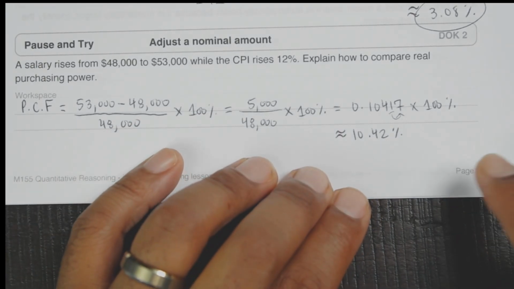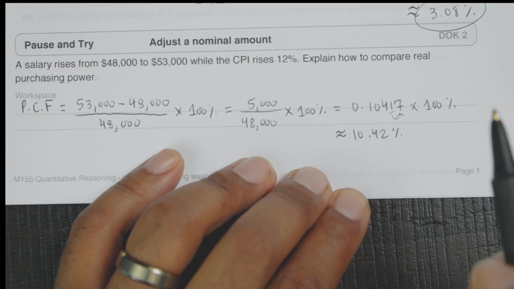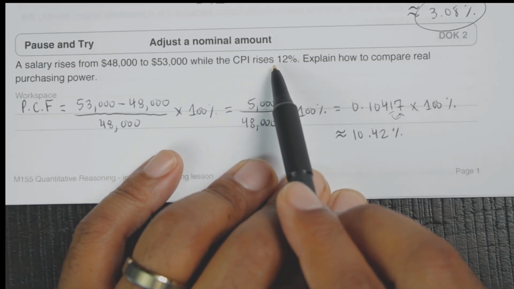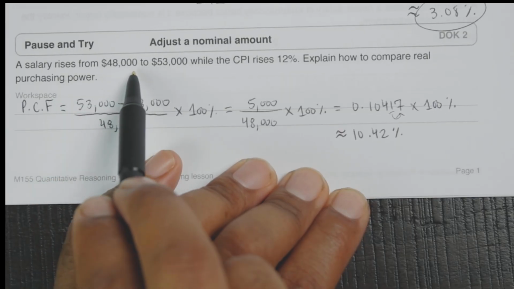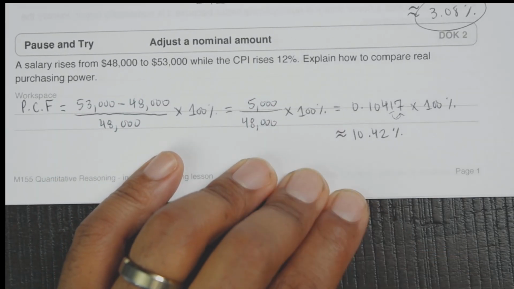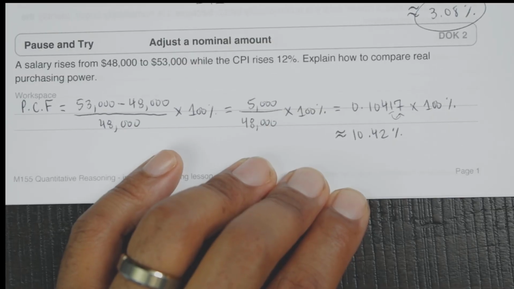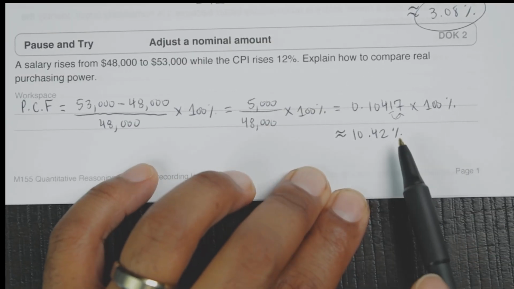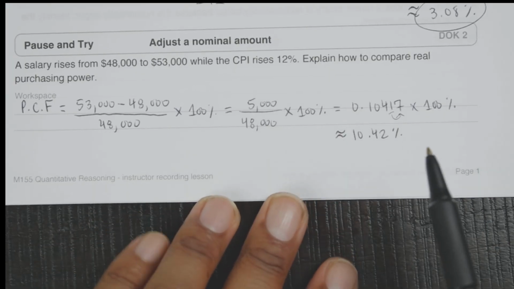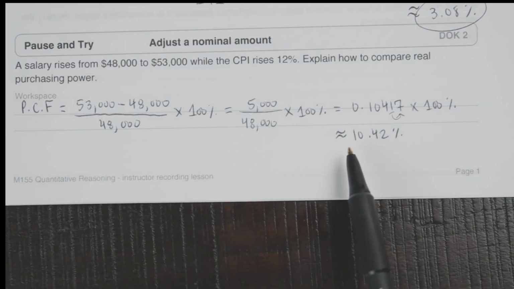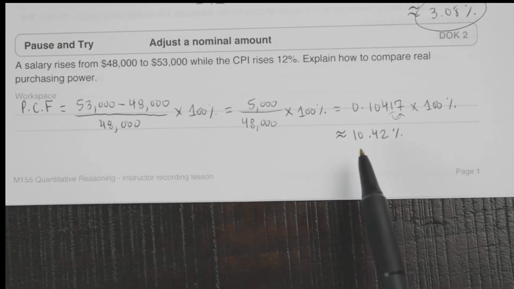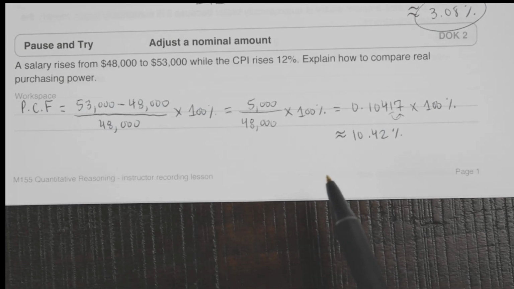But we're also told that the CPI increased by 12%, right? So a salary rises from this much while the CPI rises 12%. Explain how to compare real purchasing power. Again, the salary increased by 10% while consumer prices increased 12%.